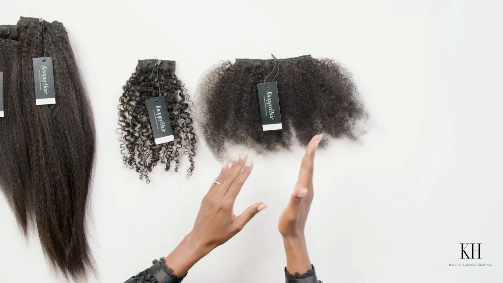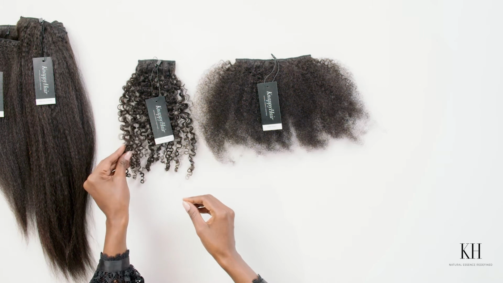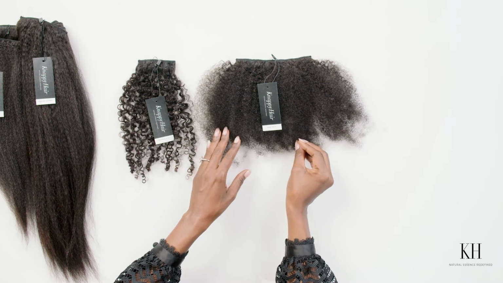So let's break down the difference between Kinky Coily and Natural Curly. They are visibly different. Kinky Coily is tighter than Natural Curly. Kinky Coily represents the natural texture of someone who falls in the range of type 4 if we're using the Andre Walker hair typing method.